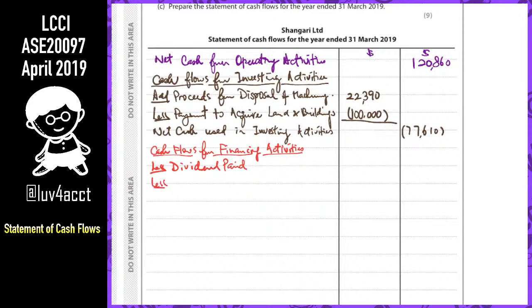We have repayment of debentures. And then we have issue of ordinary shares. A right issue, okay, if you prefer. Okay, so issue of ordinary shares, I remember it would be 60,000 positive. Dividend paid, 25,000. Okay, how about repayment of debentures?